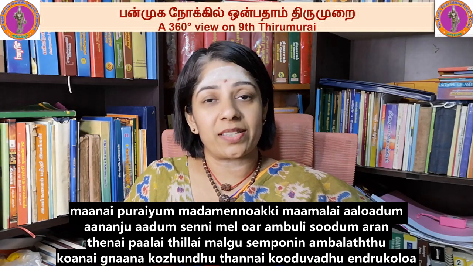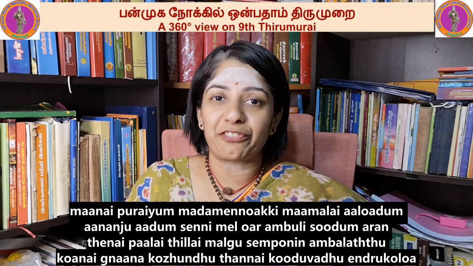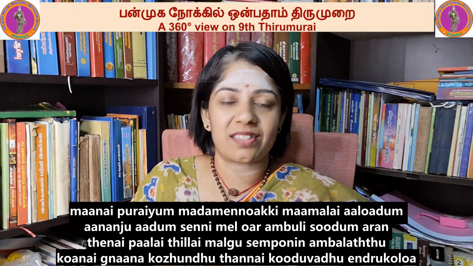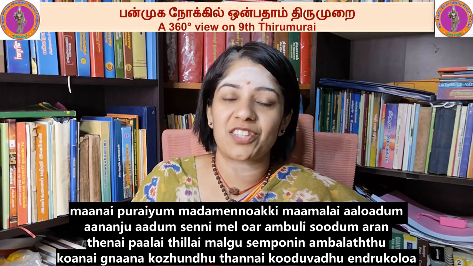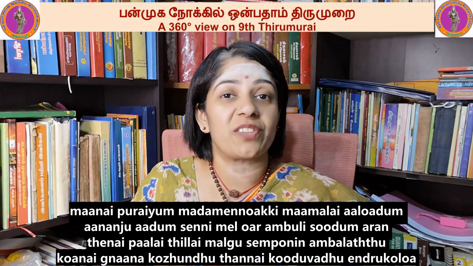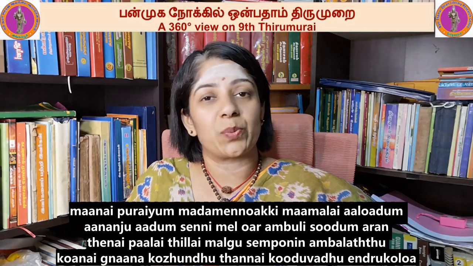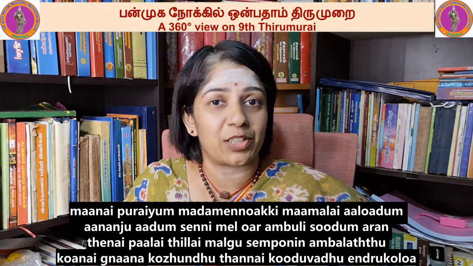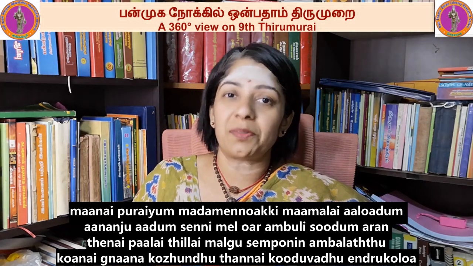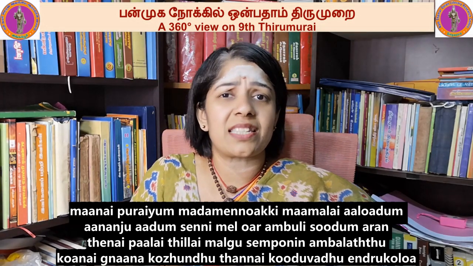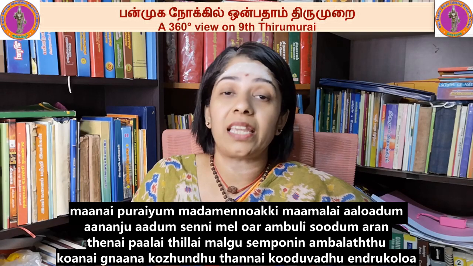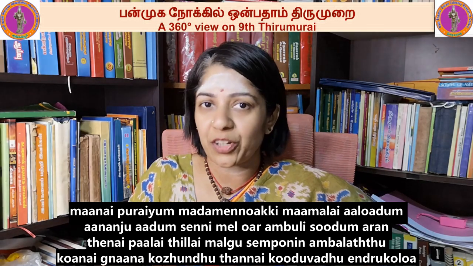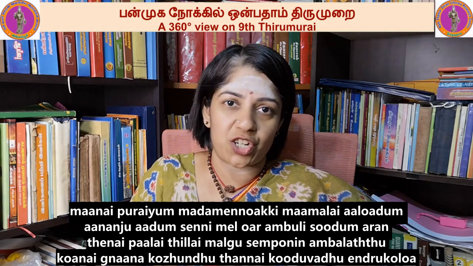Today's verse talks about Lord Shiva, who is in the form of a cosmic dancer. In this verse, the saint talks about Shivlinga, which is represented by the word Jnana Kolundu. Kolundu in Tamil means the tender leaves that we see in a mango tree, which are so beautiful in color, not green but a little bit reddish.